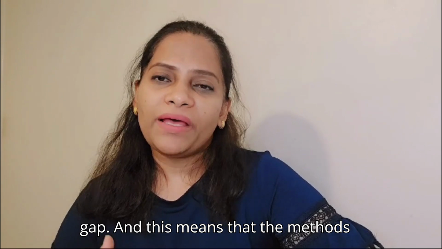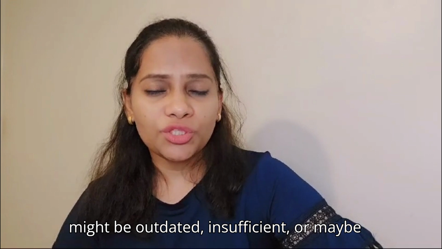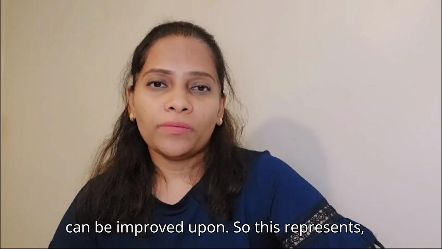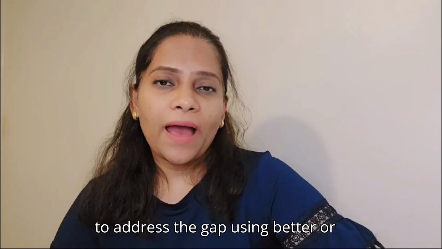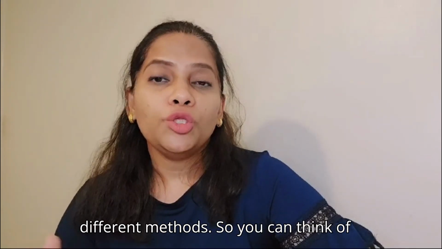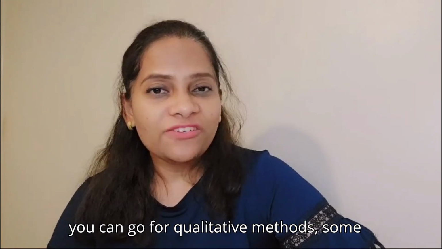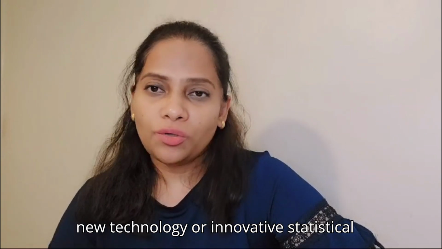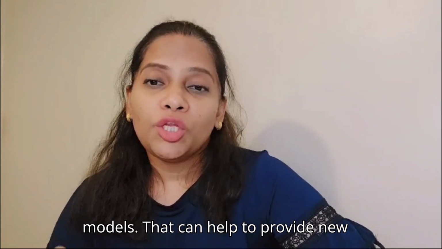And this means that the methods which have been used in previous research might be outdated, insufficient, or maybe can be improved upon. So this presents another opportunity to address the gap using better or different methods. So you can think of new ways to study the same topic. Maybe you can go for qualitative methods, some new technology, or innovative statistical models that can help to provide new insights.